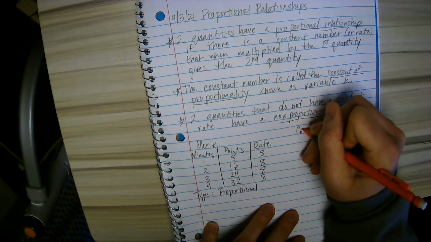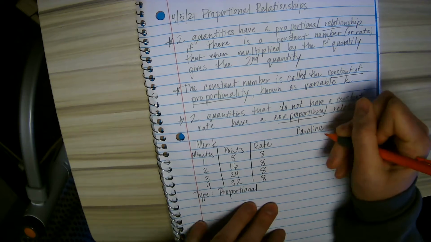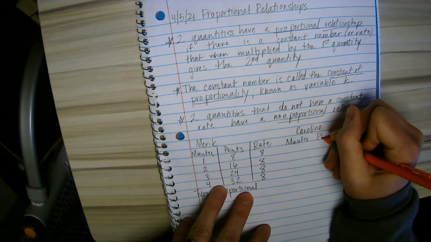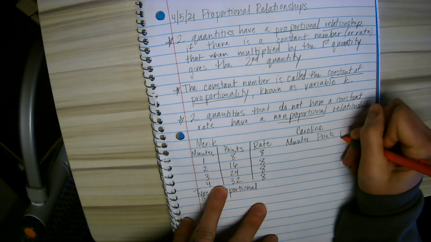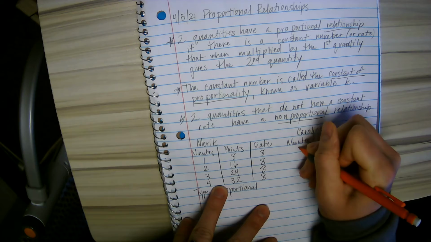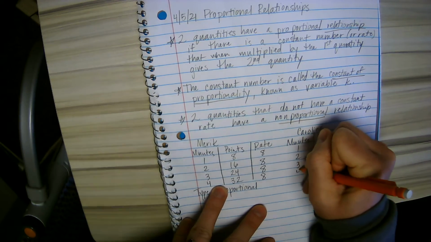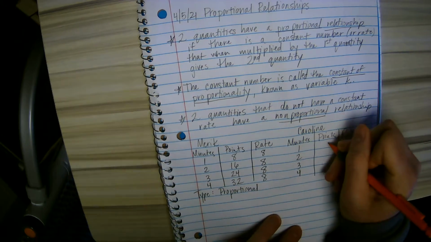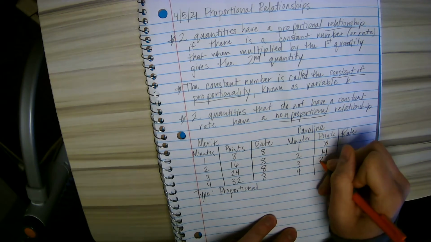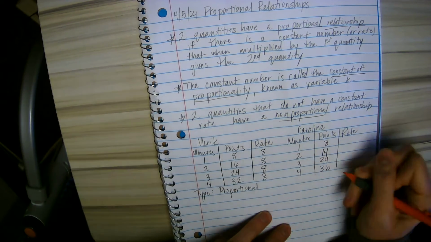For Caroline, however, minutes, points, rate. For 1, 2, 3, and 4 minutes, she has 8, 14, 24, and 36 points.